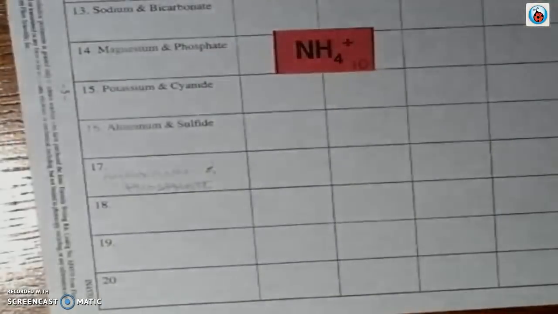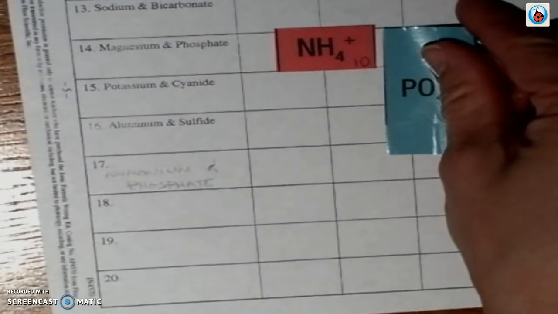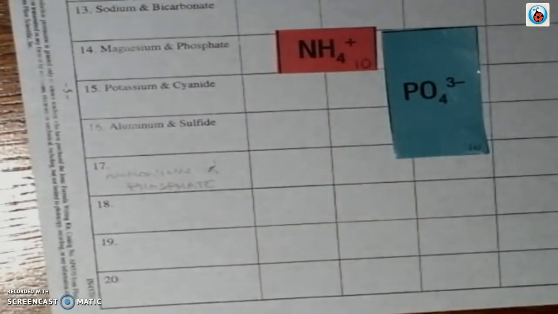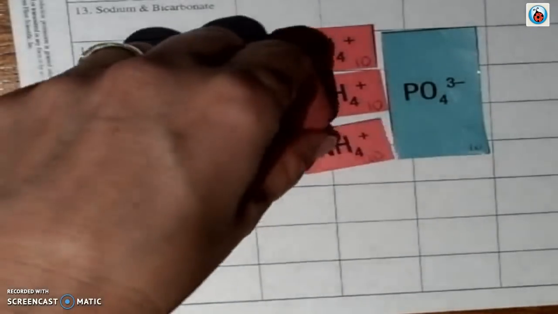It is NH4, I'm sorry, NH4, not NH3. I'm going to turn the light back on. And then we want phosphate. Phosphate is PO4 -3, so it looks like this. And you can see that my pieces don't match up, so I need to get 3 of the ammonium ions.